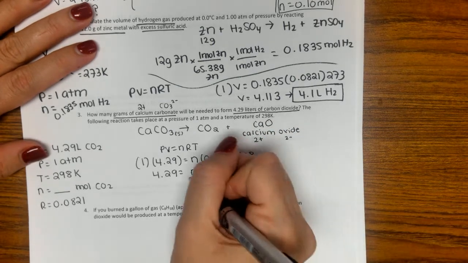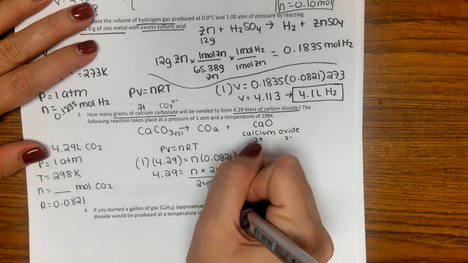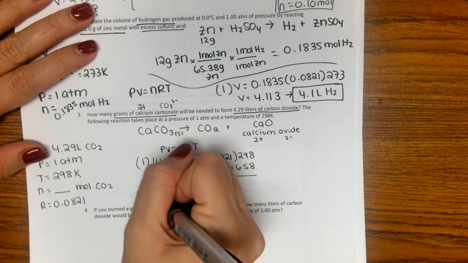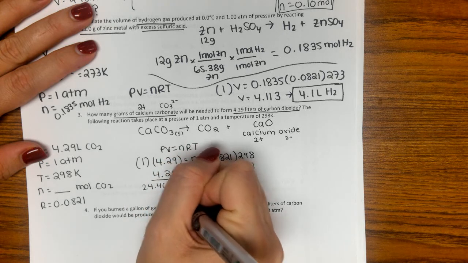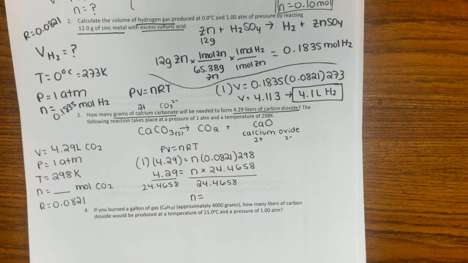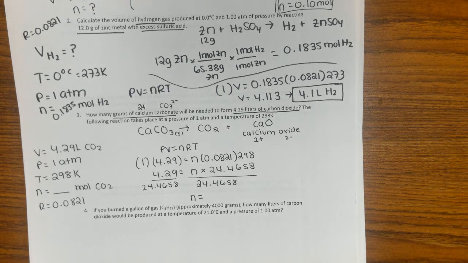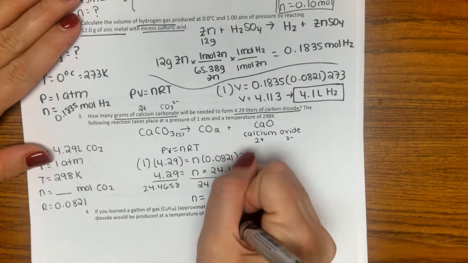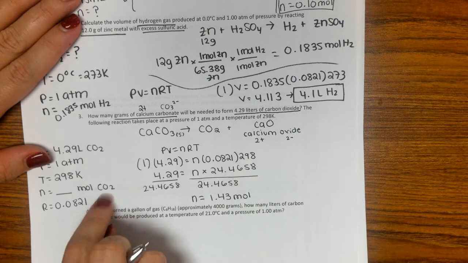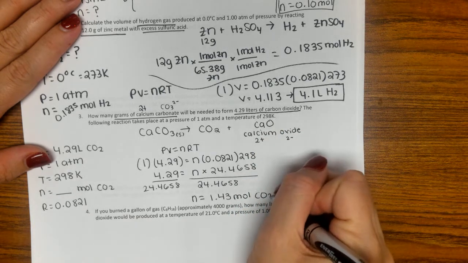Now to solve for N, divide each side by 24.4658. And now we have N equals 1.43, and remember that is moles of the gas. That is moles of CO2.